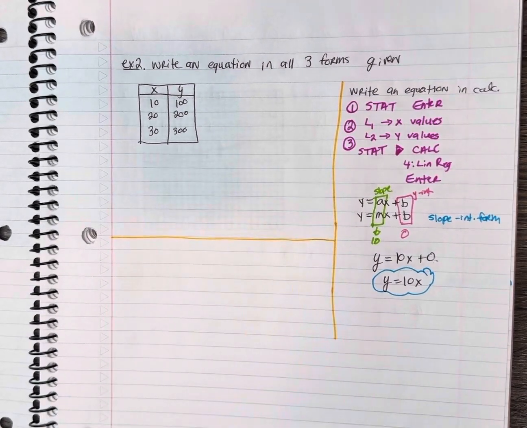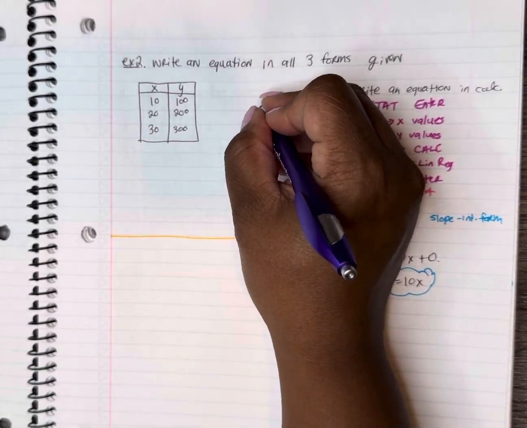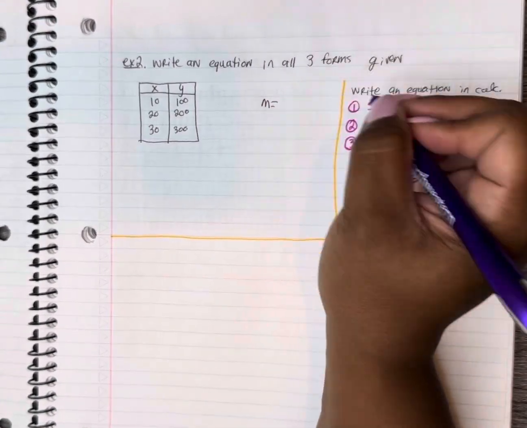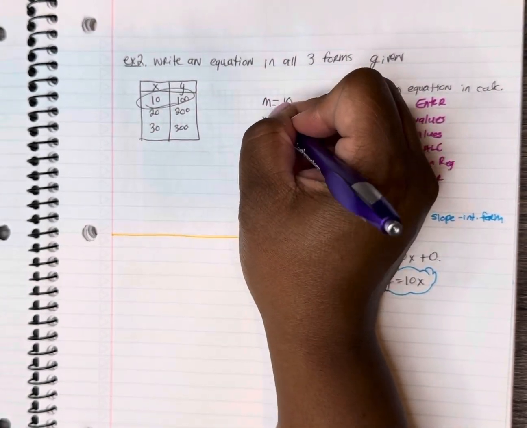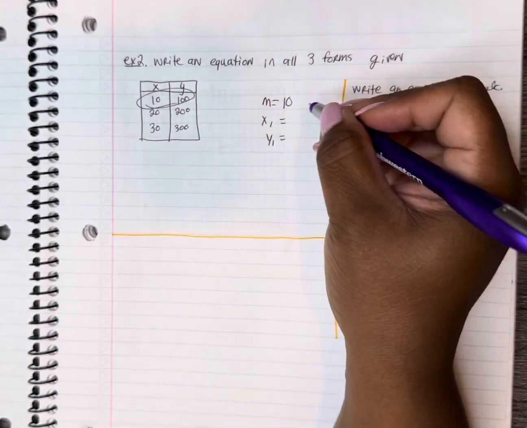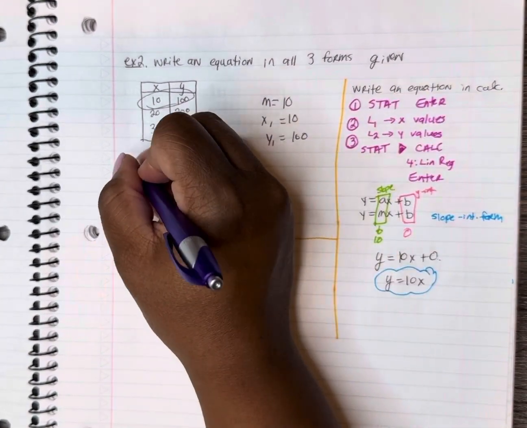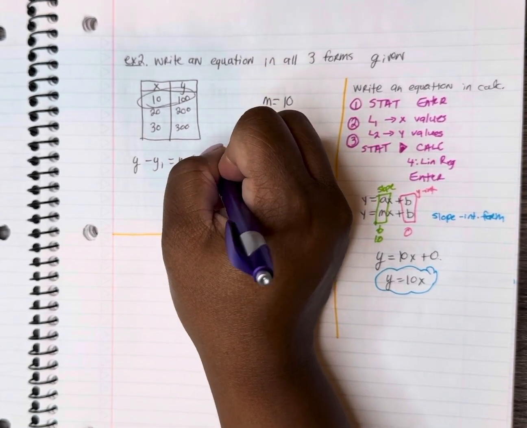Now, we're going to take the slope being 10 and use that over here when we want to write our point slope form. So M is 10. And we're going to use the first point for our x1 and our y1. So x1 will be 10, y1 will be 100. And now we just have to fill it into point slope form.